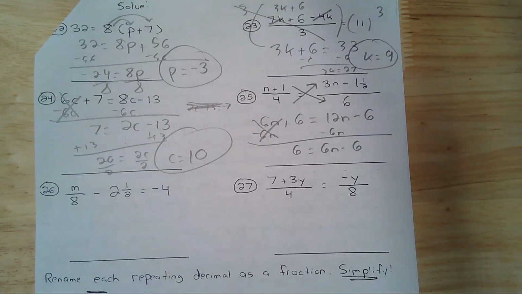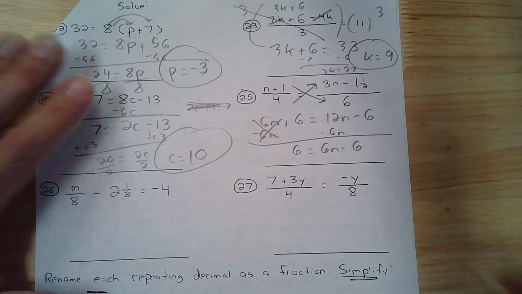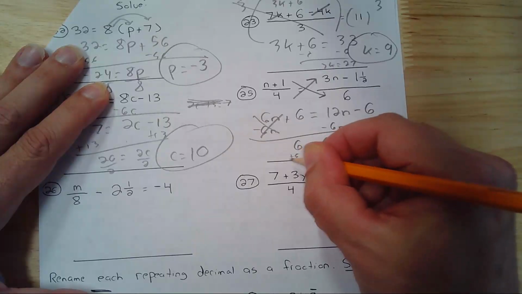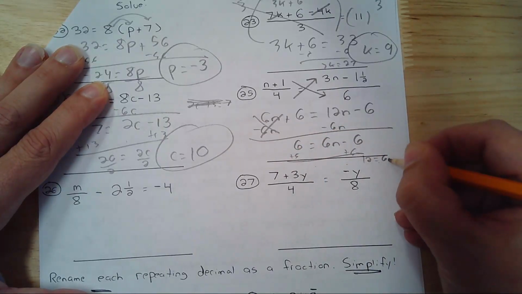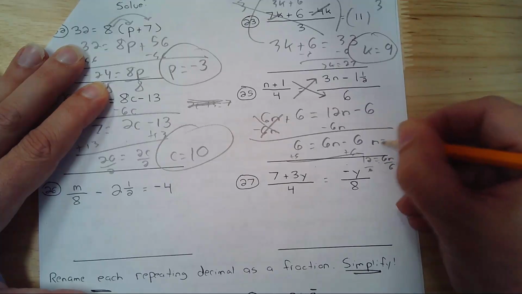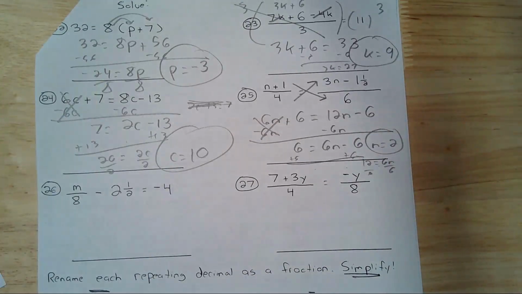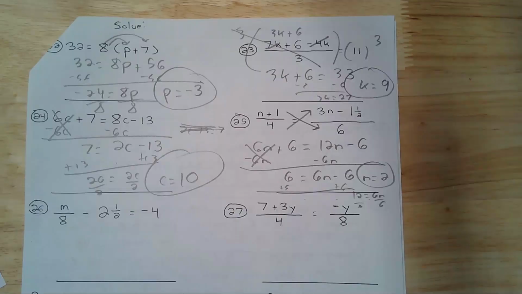So then there's my two-step equation now. 6 equals 6n plus 6. Add the 6. 12 equals 6n. Divide by 6. N equals 2.